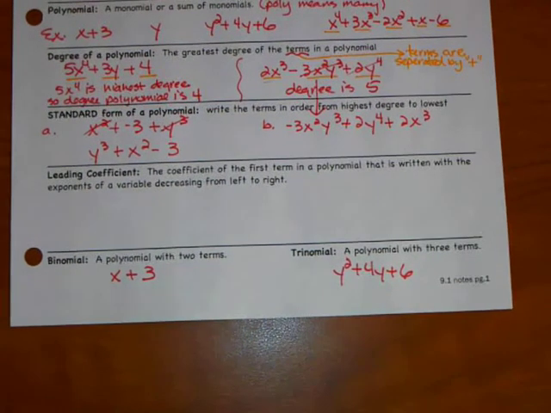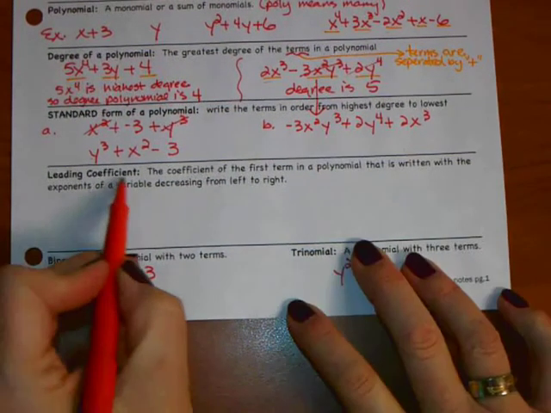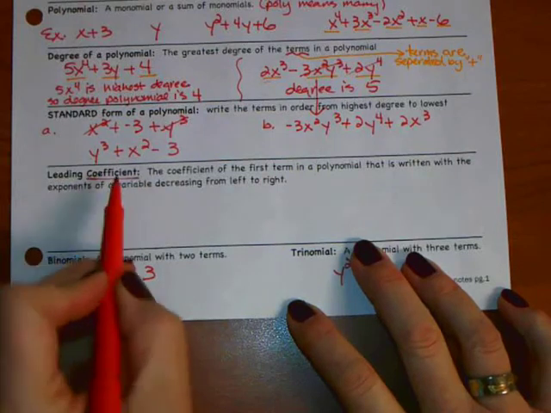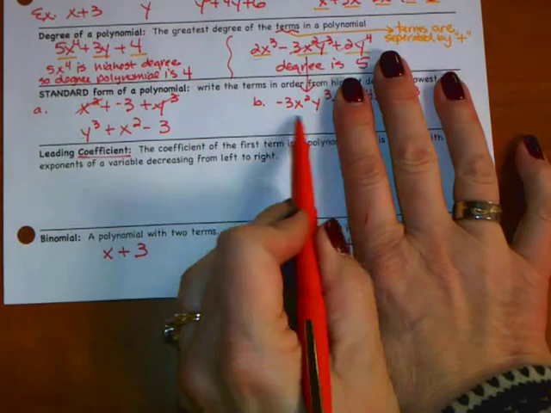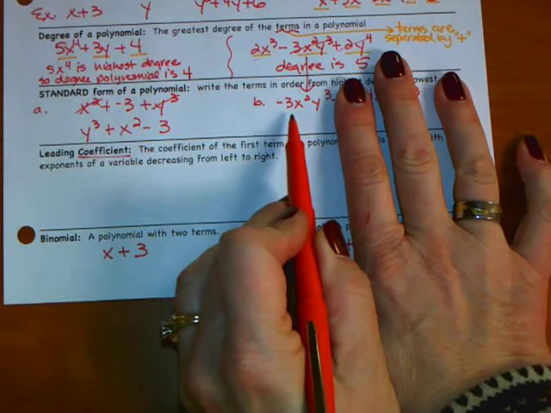Okay, one more thing to talk about. Leading coefficient. We can't talk about leading coefficients if you don't know what a coefficient is. Does anybody know what a coefficient is? What do you think? What is it? Well, tell me this. What's the coefficient of this term right here? -3.